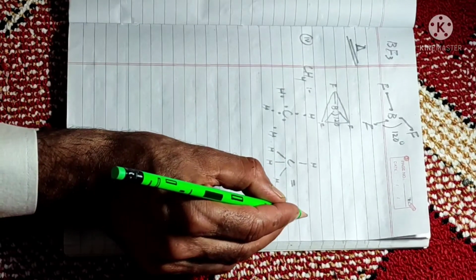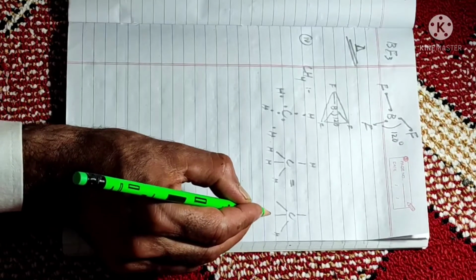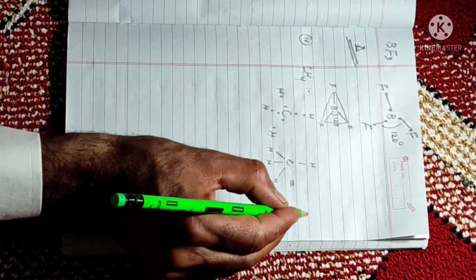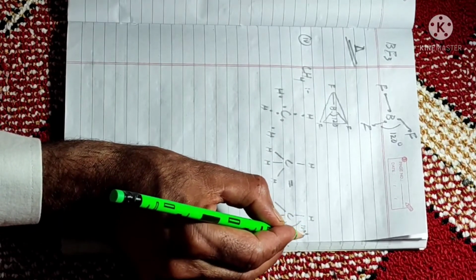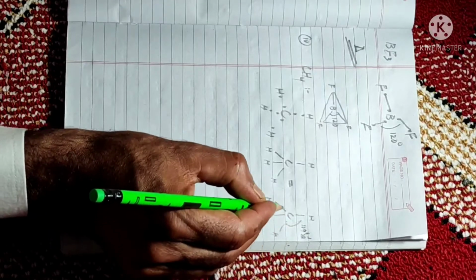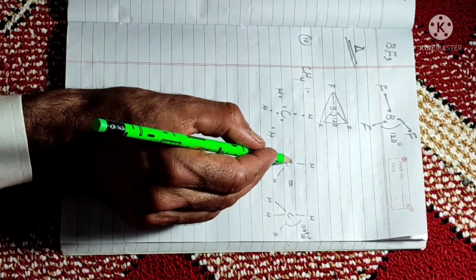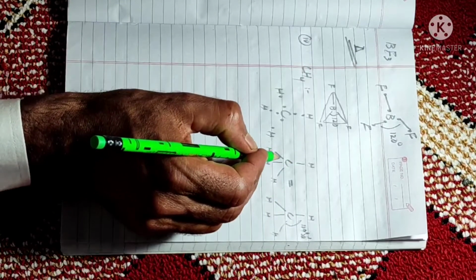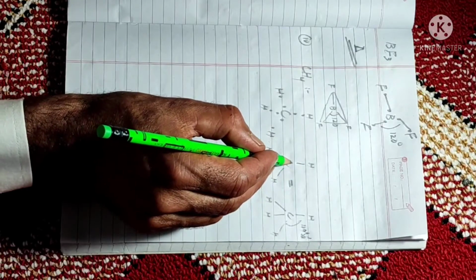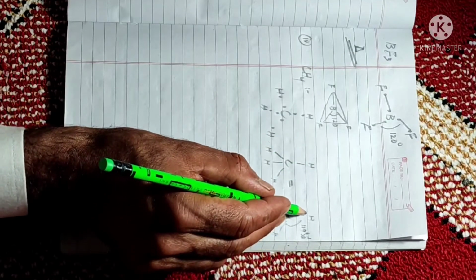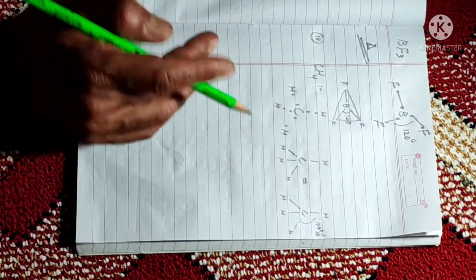That maximum distance is possible if I will call this shape as tetrahedral, bond angle being equal to 109 degree 28 minutes. So tetrahedral shape is the best fit shape in space for a molecule having 4 bond pairs around the central atom, and the 4 bond pairs are oriented in space along the 4 corners of a tetrahedron.